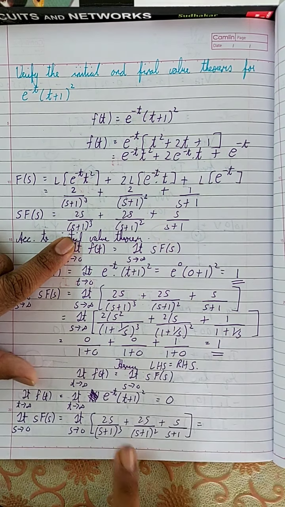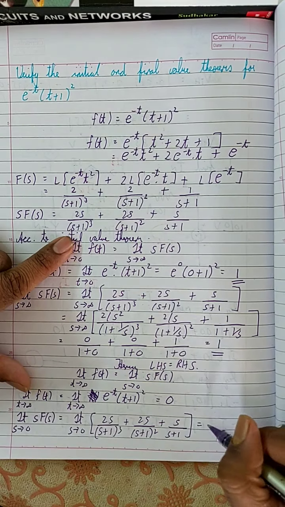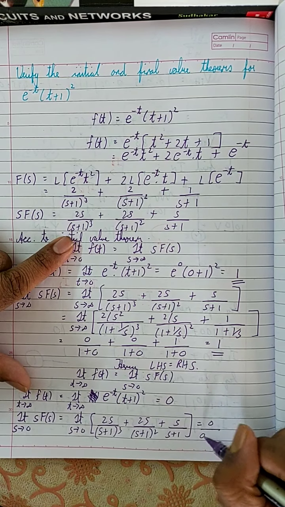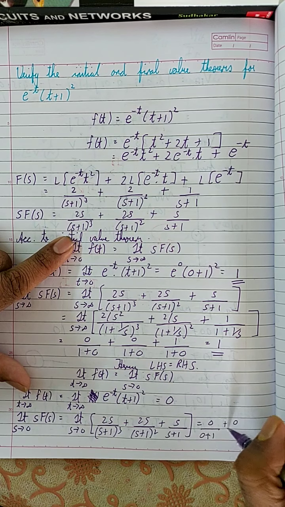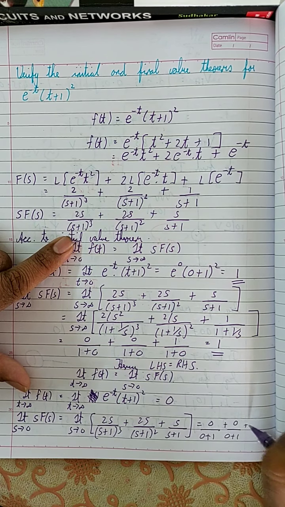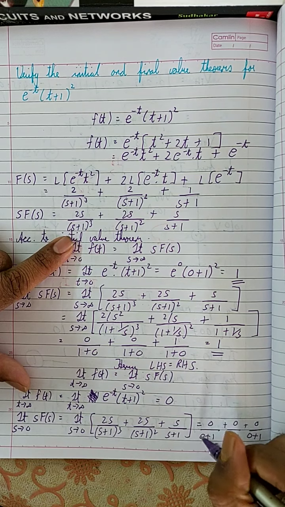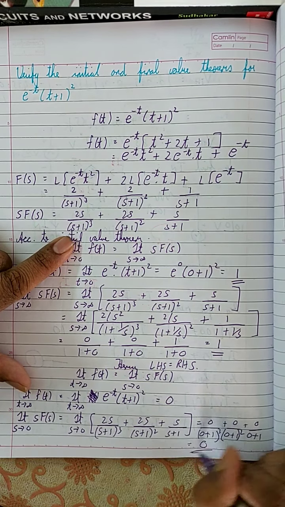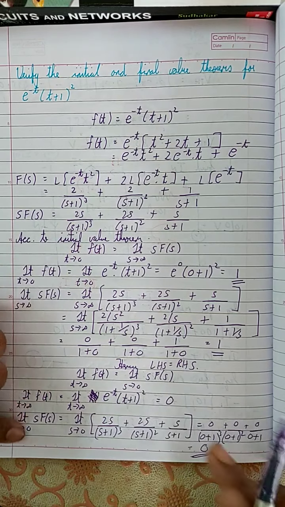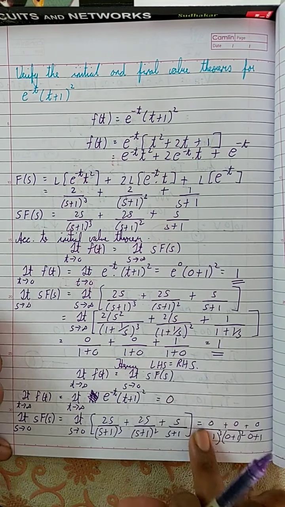If I substitute s over here, this will become 0 by 0 plus 1 the whole cube plus 0 by 0 plus 1, which is nothing but 0 itself. So both the values match, so here also the final value theorem is verified.